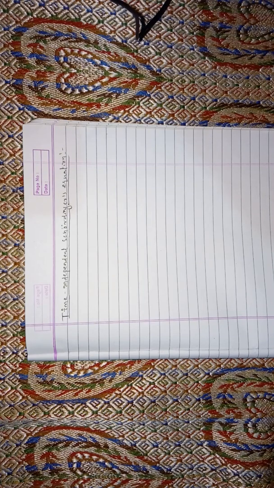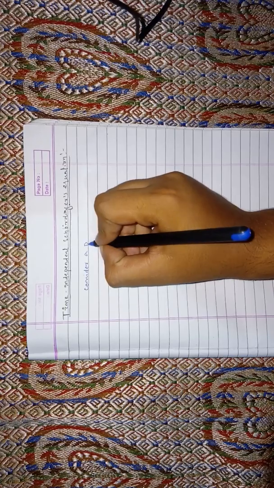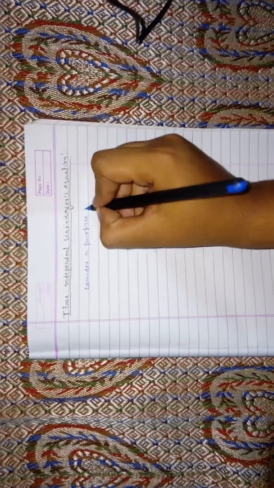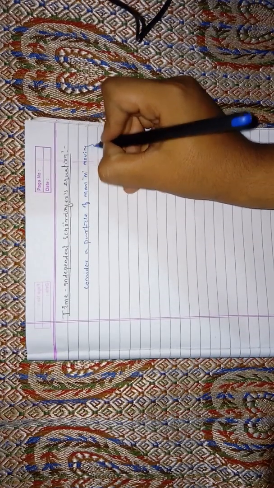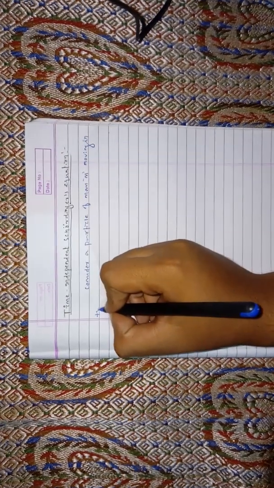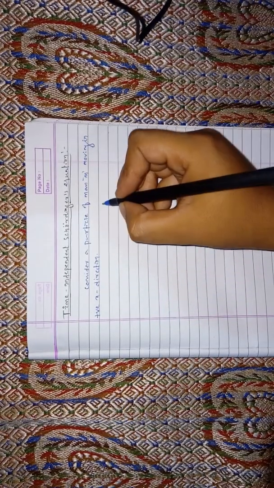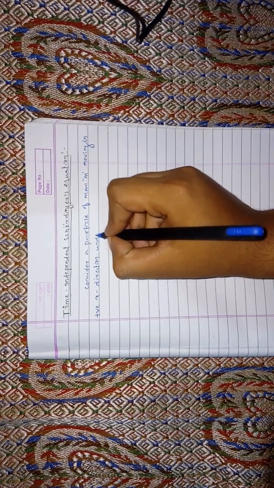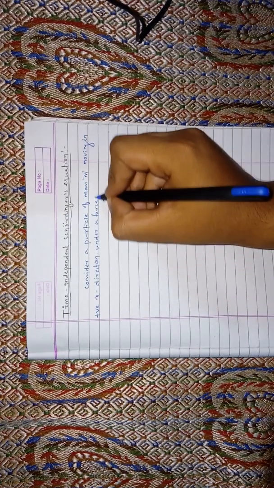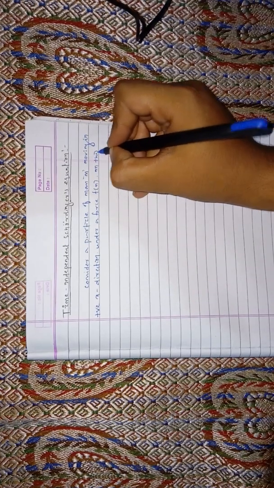Everyone, today we discuss the time independent Schrödinger equation. For this we have to consider a particle of mass m moving in positive x direction. Okay, so we have to consider a particle having mass m and moving in positive x direction under a force f of x.